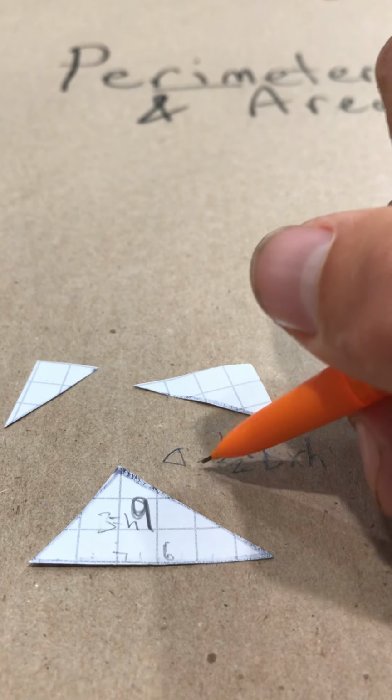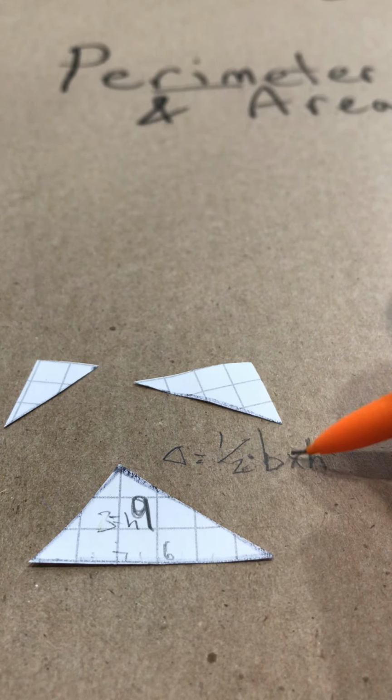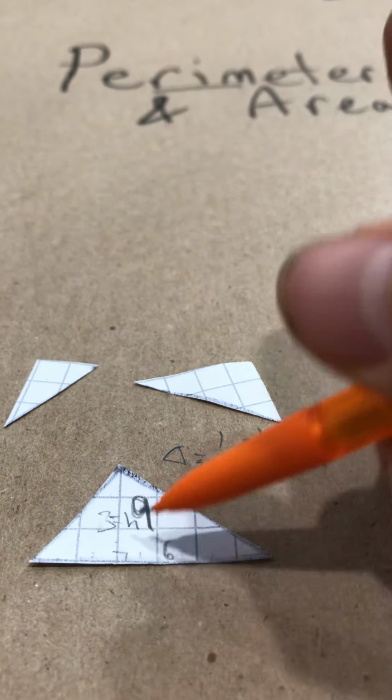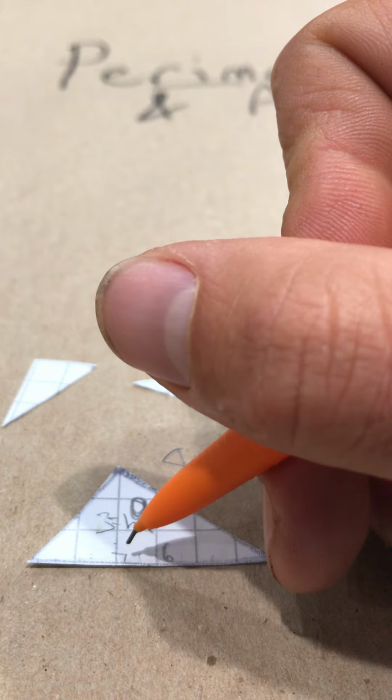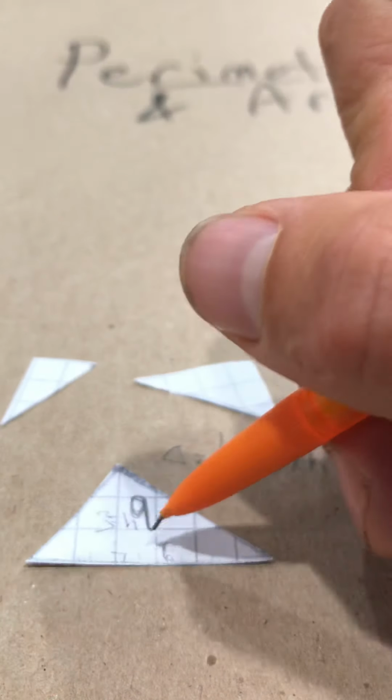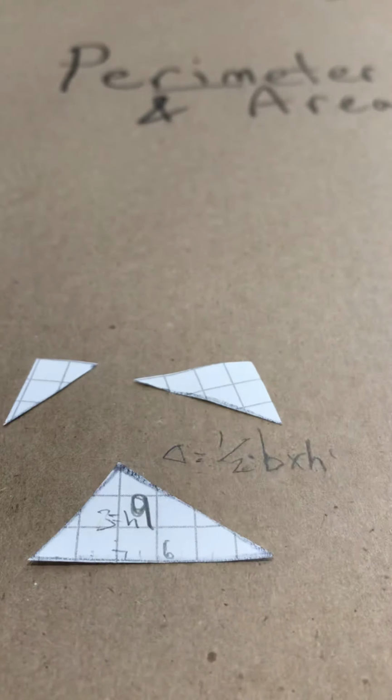It's always the half times the base times the height. Okay, and the base and the height always meet at a 90-degree angle. Okay, you don't want some crazy line coming in from another direction.